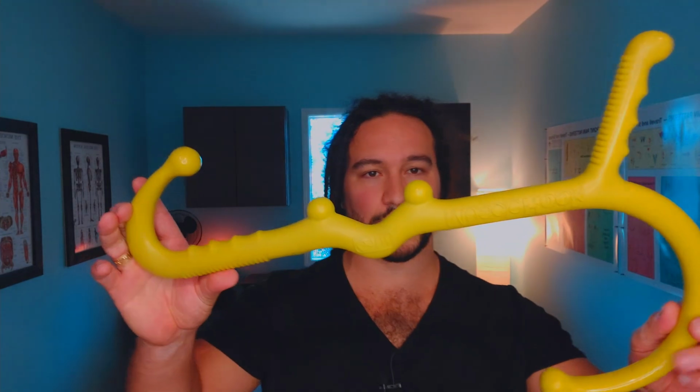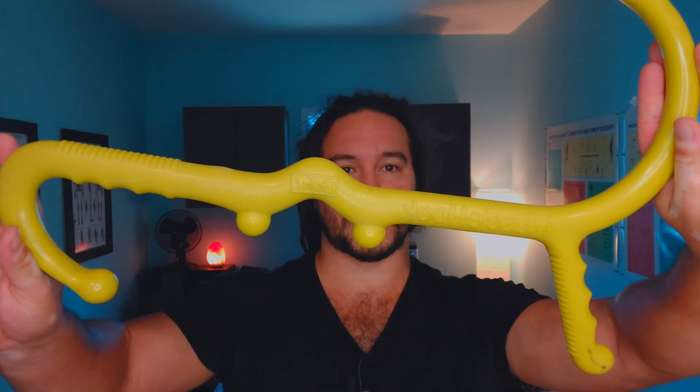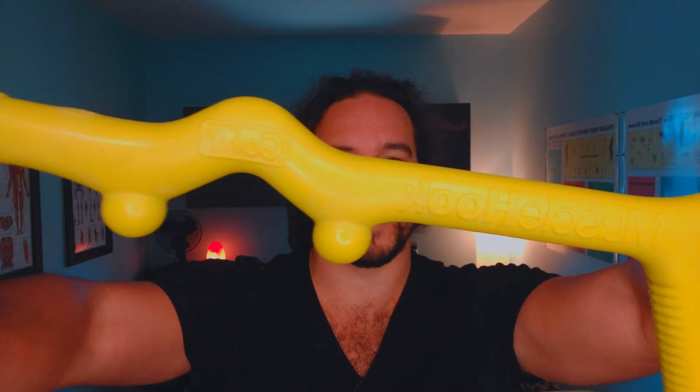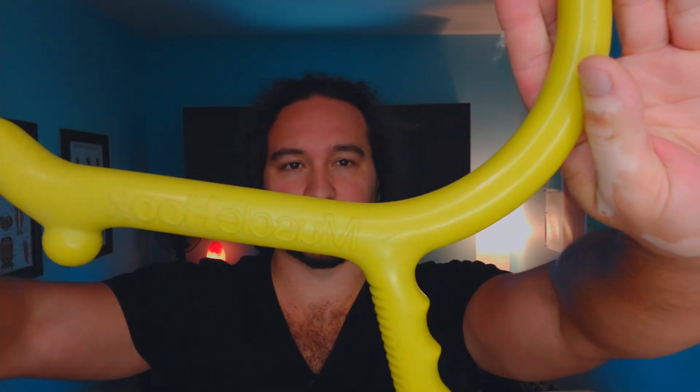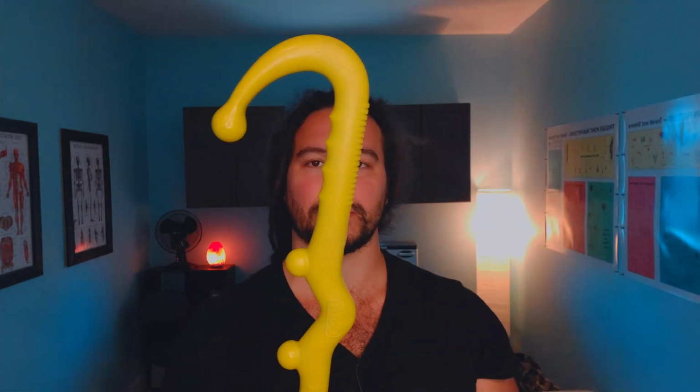Now, another thing that you can do is you can try this muscle hook. I've showed you guys this in a few other videos. I'll leave a link in the description below so you can order that off of Amazon. It's not too expensive. There are other versions of these, but again, you want something that's kind of sturdy so you're not gonna break it when you really pull down on it. And same kind of thing, I'm using this larger hook. Some people like to use the smaller one.